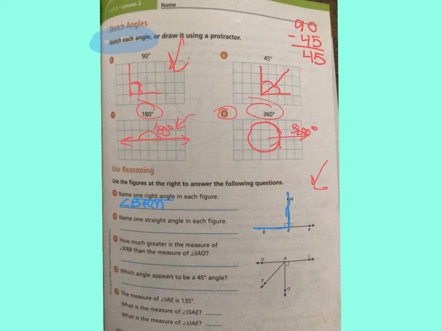Okay, and then I'm going to find a right angle in this figure here, and I see the angles right there, the right angle, and I'm going to label that one OAI. And notice that I wrote the point where the right angle is in the middle of my answers. Okay, so how much greater is the measure of KRB?